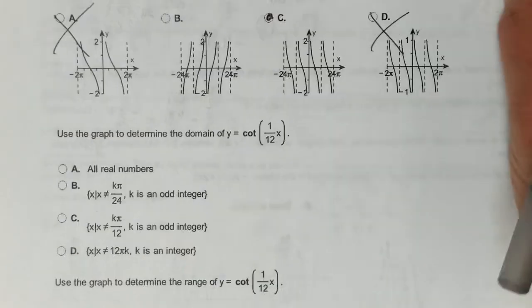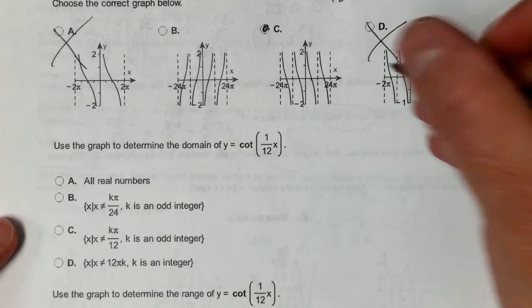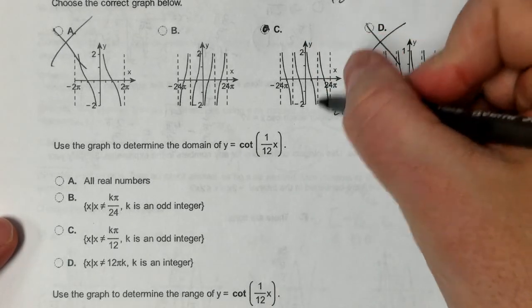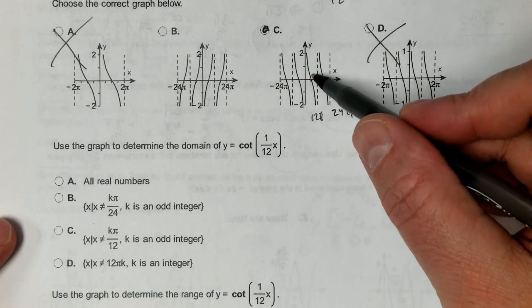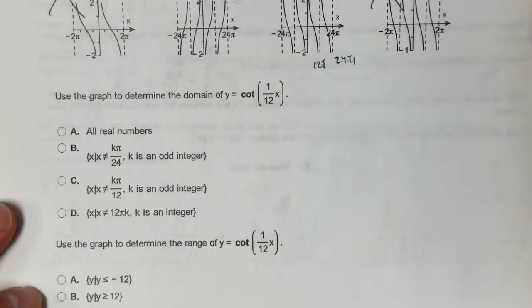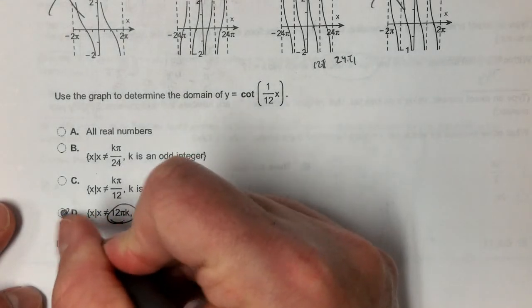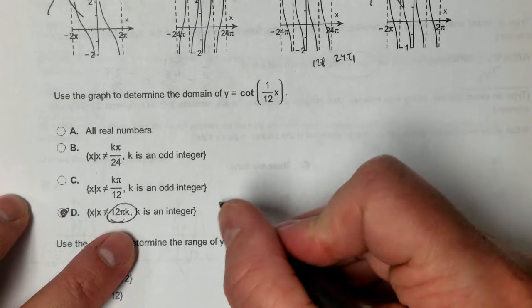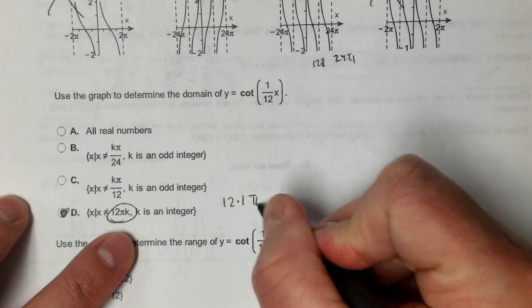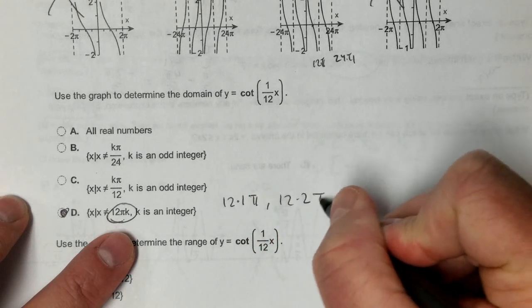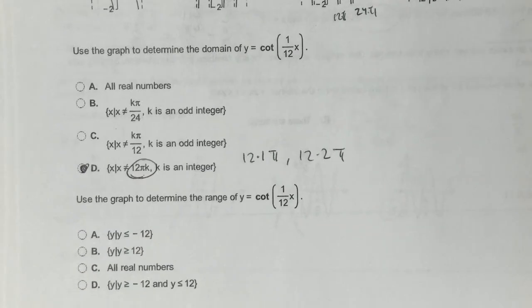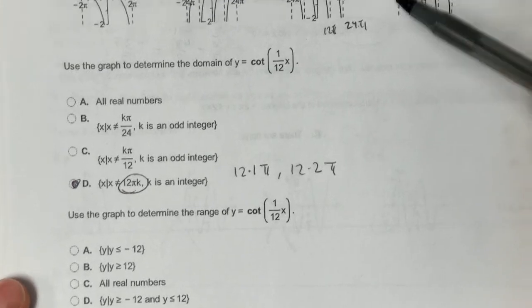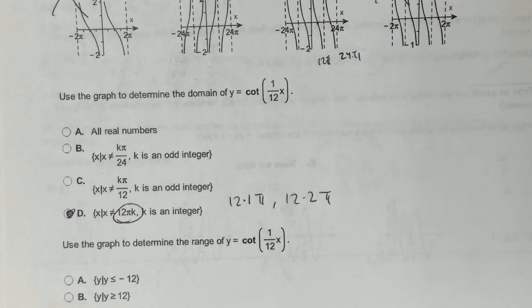Okay, so then looking at our graph, we have an asymptote at 24 pi. We take half and we get 12 pi. If you take half again, you get 6 pi, but that's an x-intercept. So we want 12 pi and 24 pi. So 12 pi is the winner. So basically 12 times 1 pi and 12 times 2 times pi. And again, if you'd rather use your table, you can. But I just use the concept of a half and go to where I need to. Any questions?